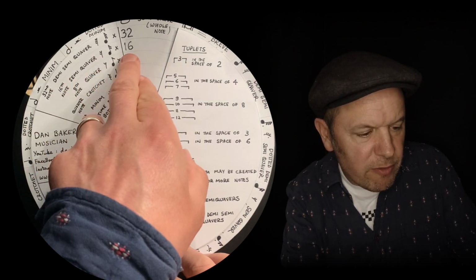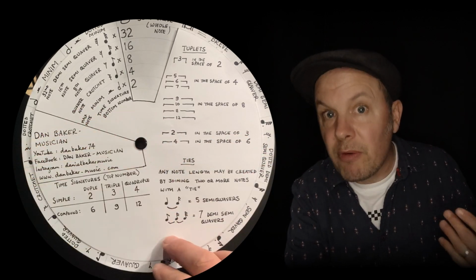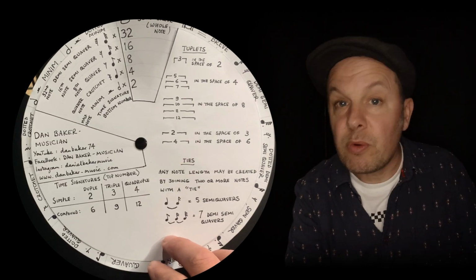Semiquaver, there are 16 of them. Eighth note, which is a quaver, there are 8 of them. A crotchet, there are 4 of them because it's a quarter note. And then the half note is called a minim, and there are 2 of those.